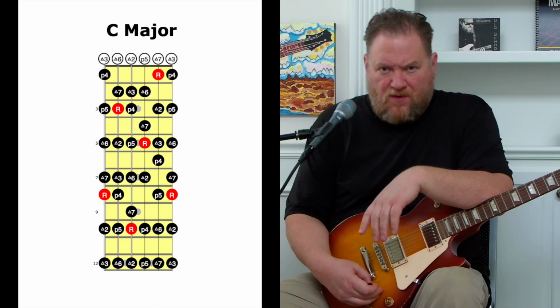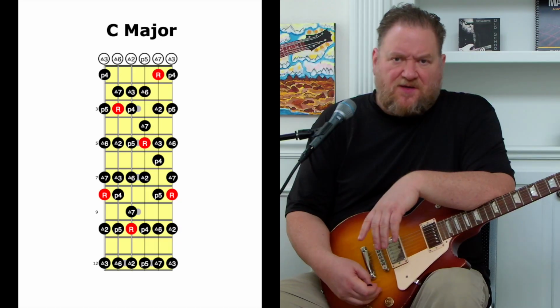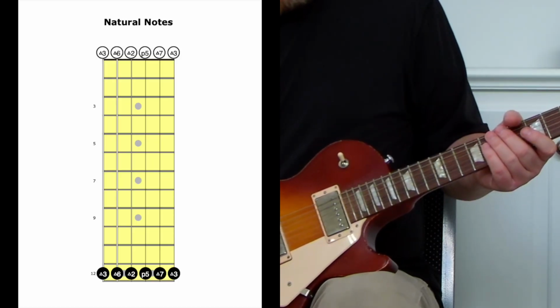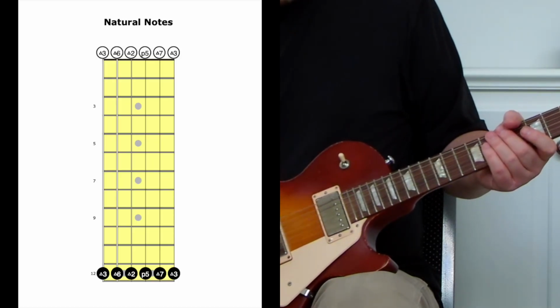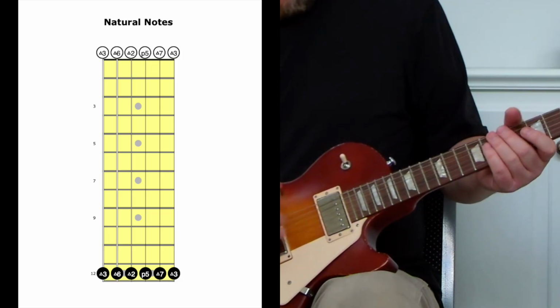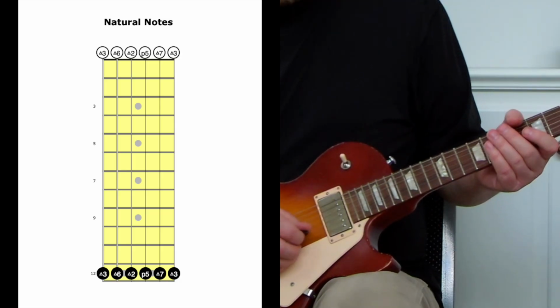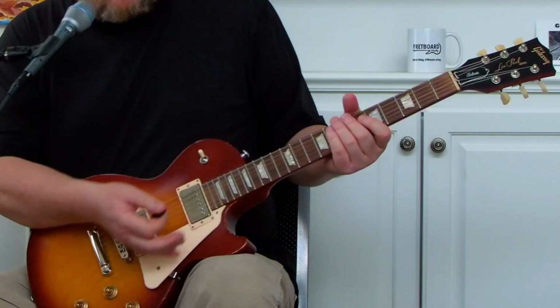It's critical to know all the natural notes on the fretboard, and this can be a daunting task. To begin with, a simple place to start is the bookends. All of the open strings are natural: E, A, D, G, B, E. Those are all natural. So there you start.